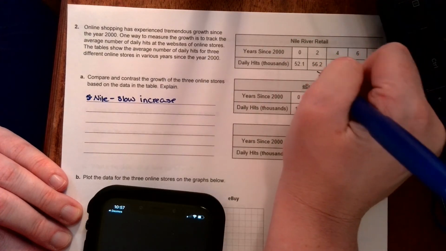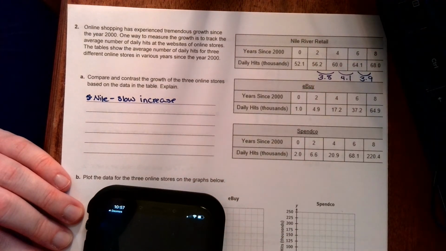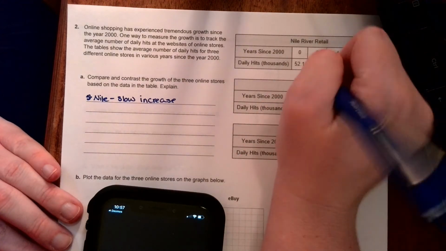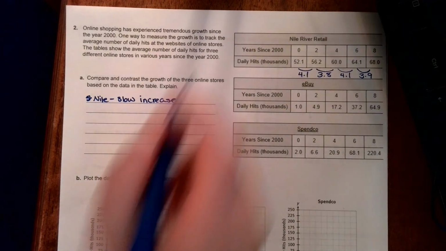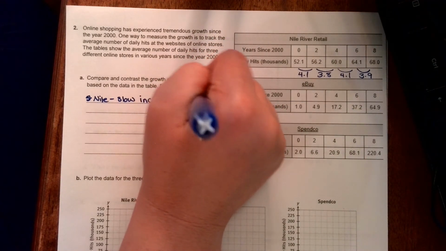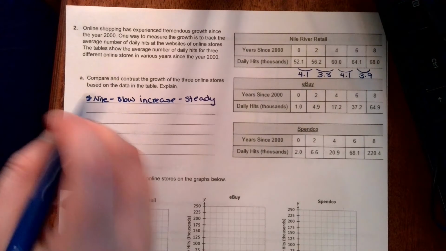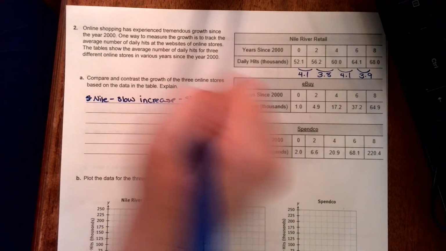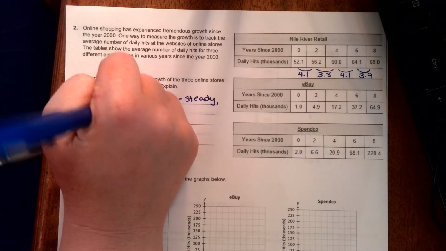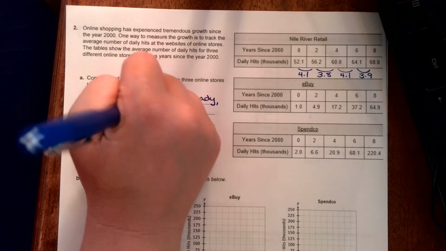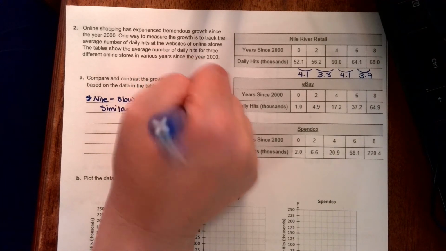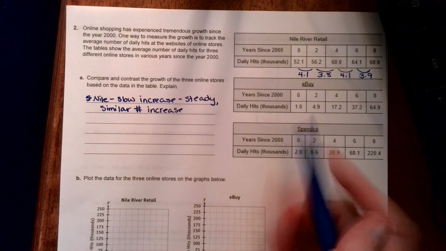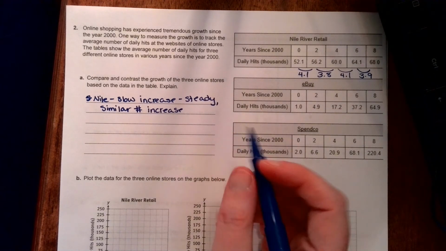So these are all really close. So it's a slow increase. It's pretty steady. Every 2 years it increases by close to the same number.